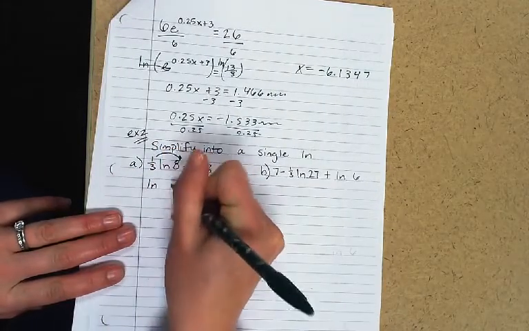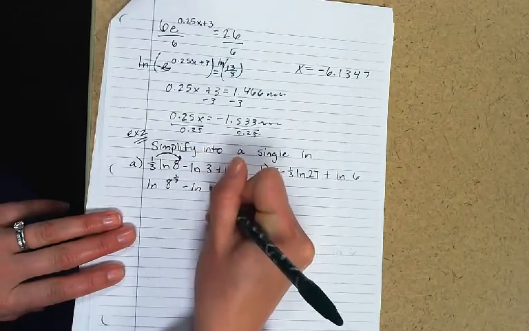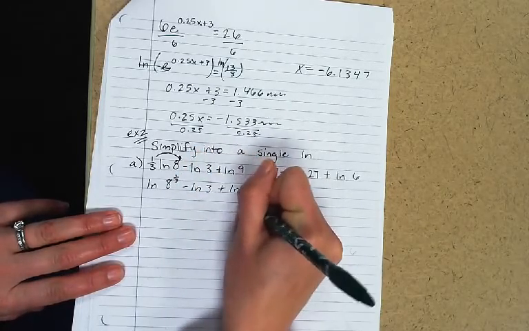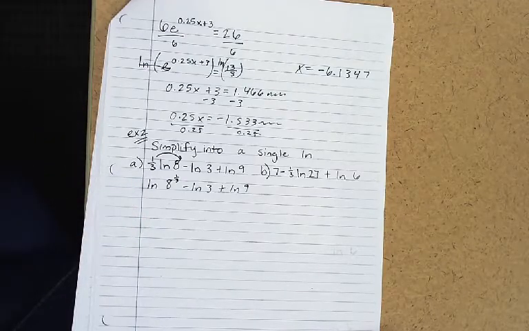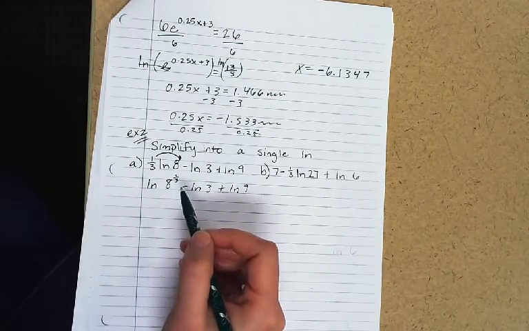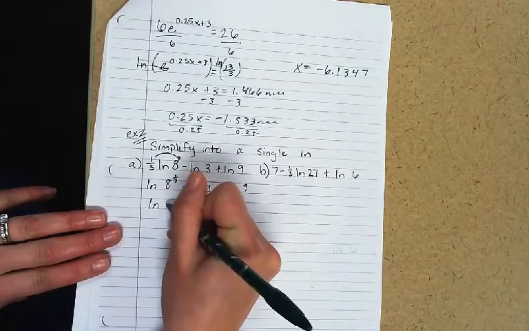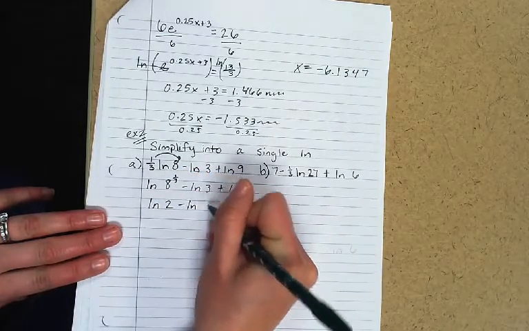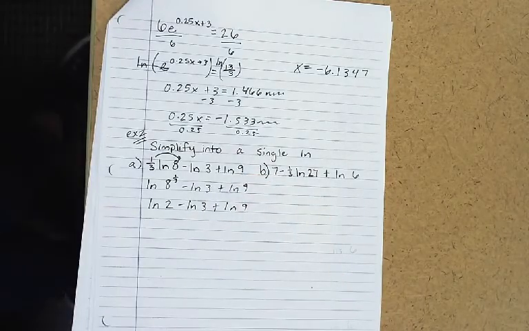So this is going to be natural log 8 to the power of 1/3 minus the natural log of 3 plus the natural log of 9. If you're able to evaluate that, 8 to the power of 1/3, you should do that. And 8 to the power of 1/3 is 2. So we have the natural log of 2 minus the natural log of 3 plus the natural log of 9.